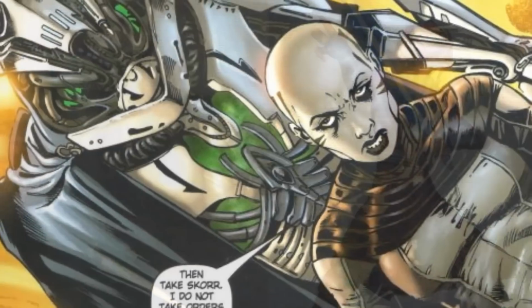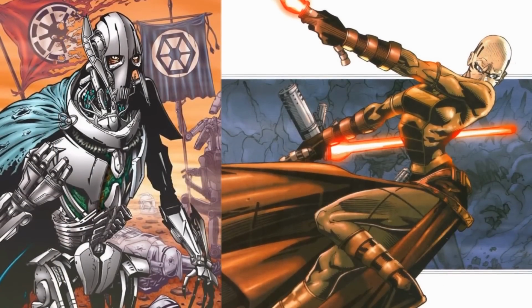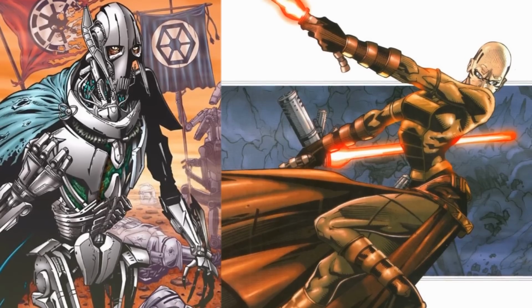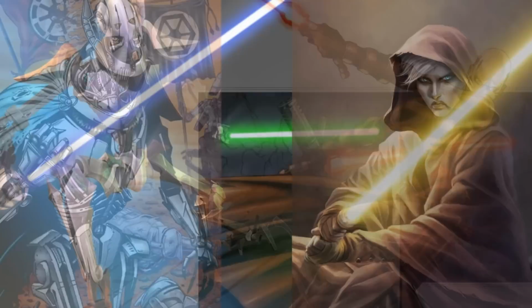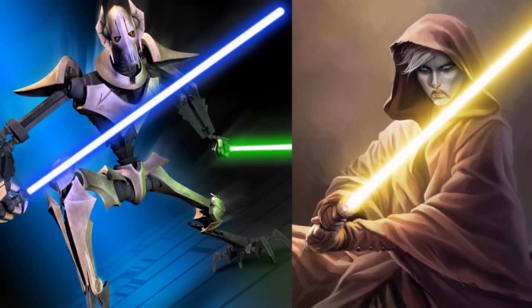In the case of Asajj Ventress and General Grievous, the radical differences in their portrayals between the classic expanded universe and Star Wars The Clone Wars make the two sources completely incompatible.